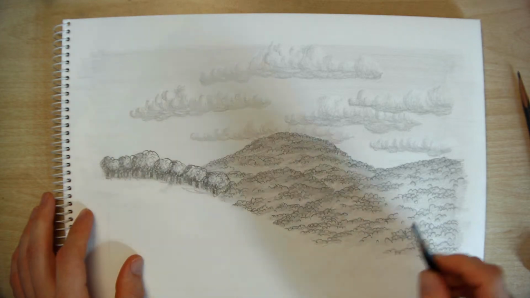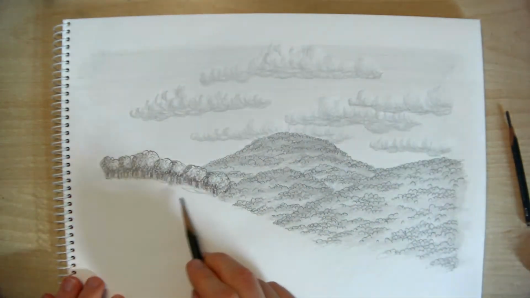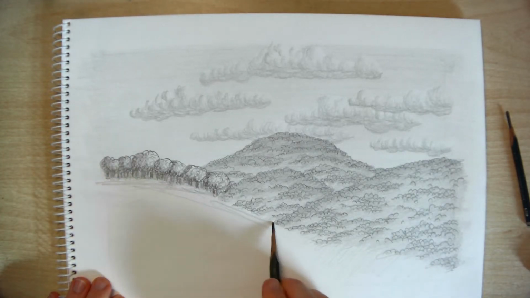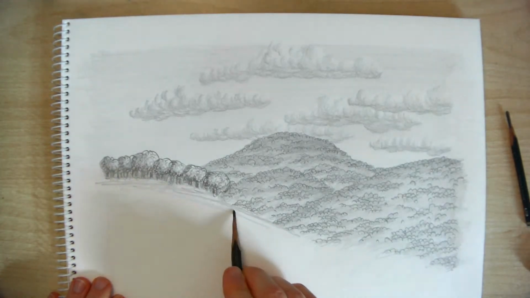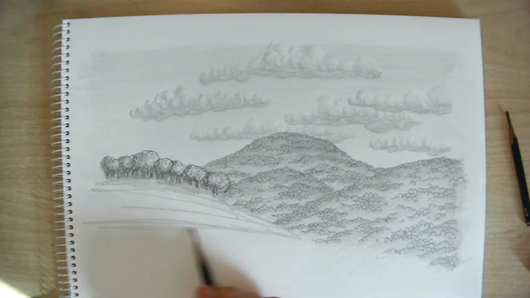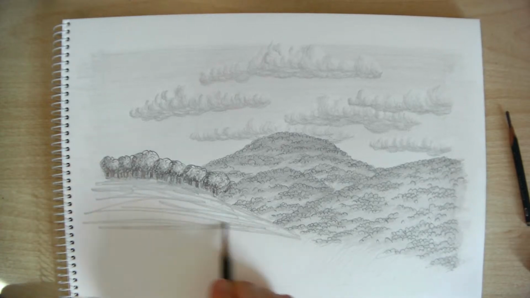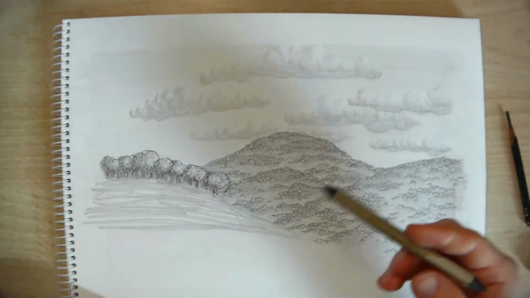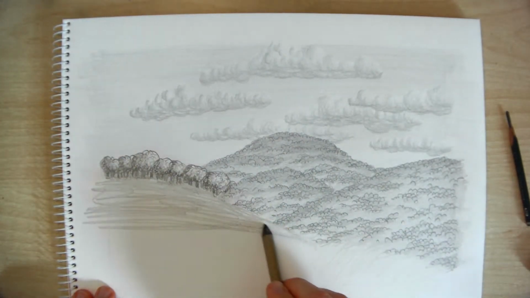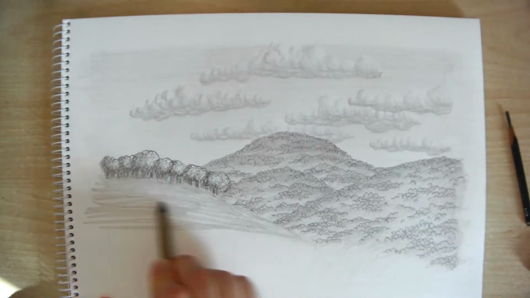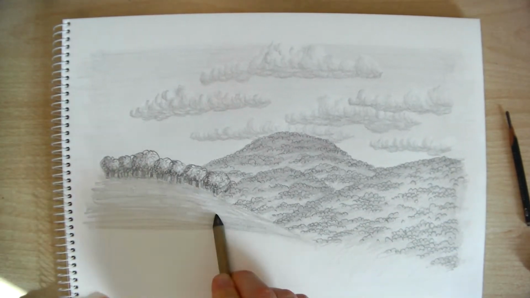Okay, I'll just go with the following. I will sort of fill this area up right here. Just a couple of lines. Then go in with the smudging tool to make the area a little smooth.